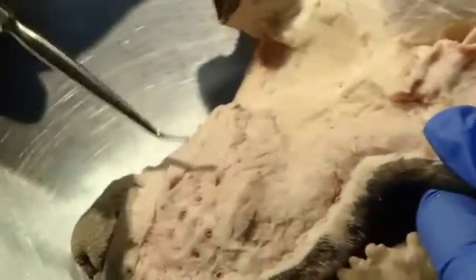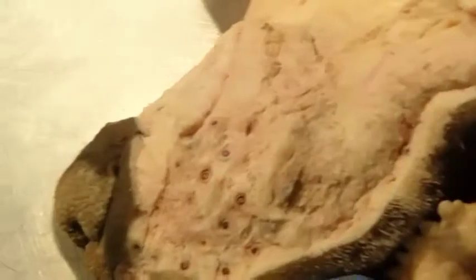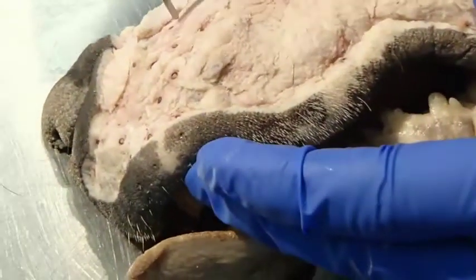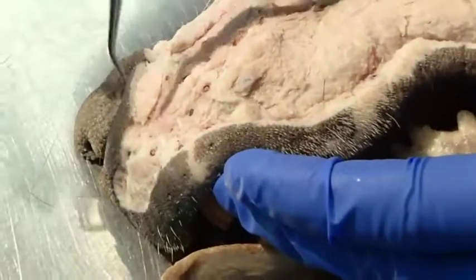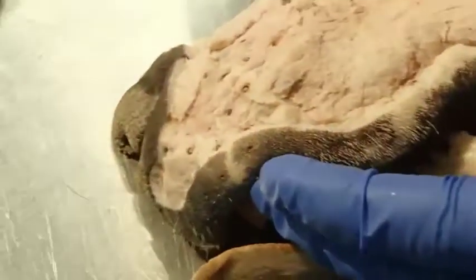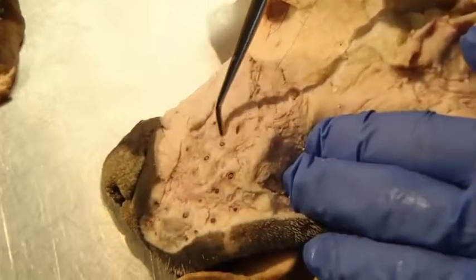We also have here, you can see the fibers running down this way. And this muscle is going to elevate the upper lip and the nose. So that is the levator nasolabialis. Yeah. You can see some really nice sinus hair follicles there.